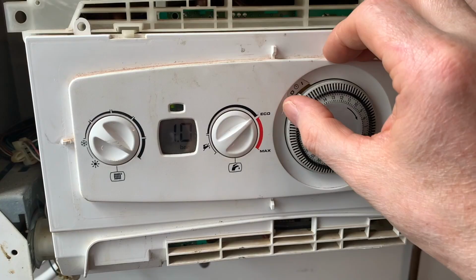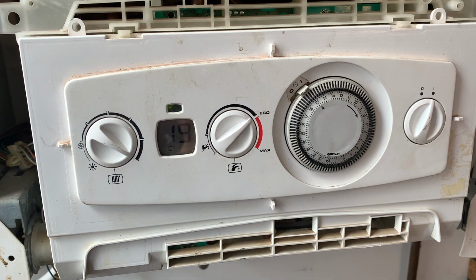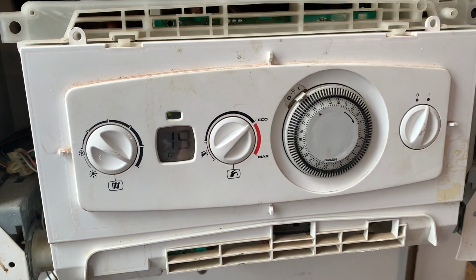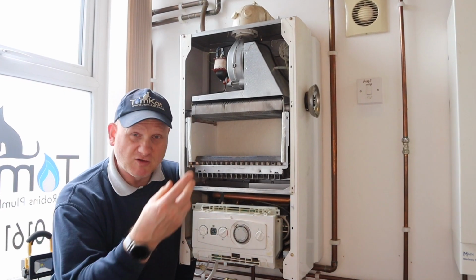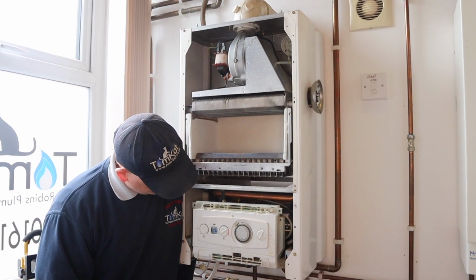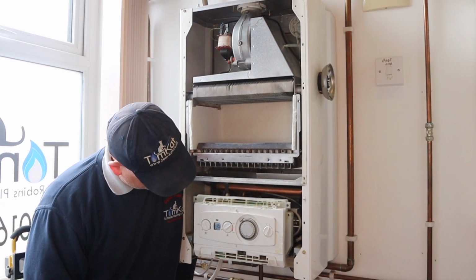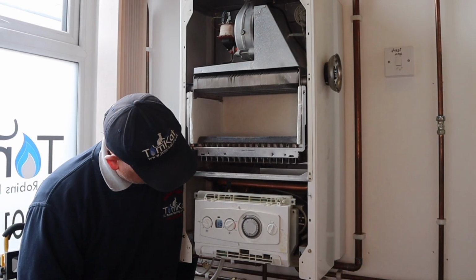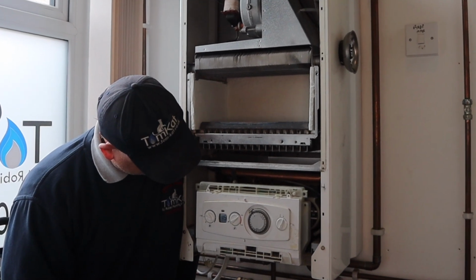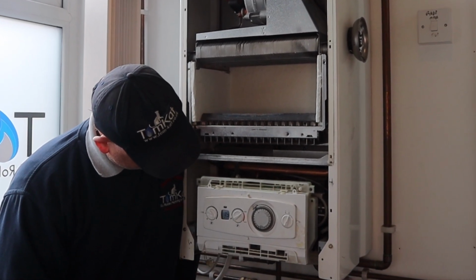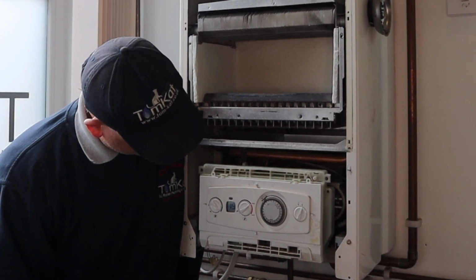So if I try and call for heat, you can hear the pump come on. We're at 20 degrees. Obviously no fans come on, so no pressure switches come on. Still thinking about it.